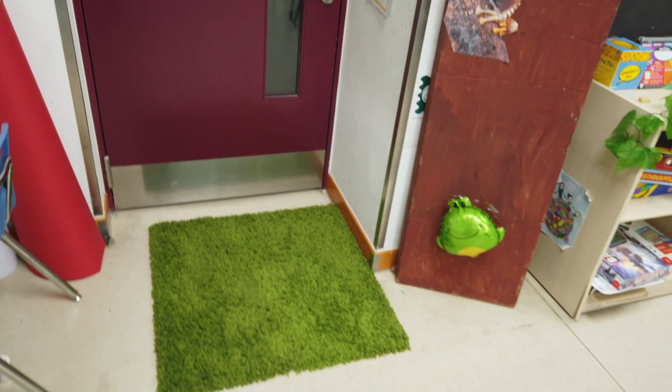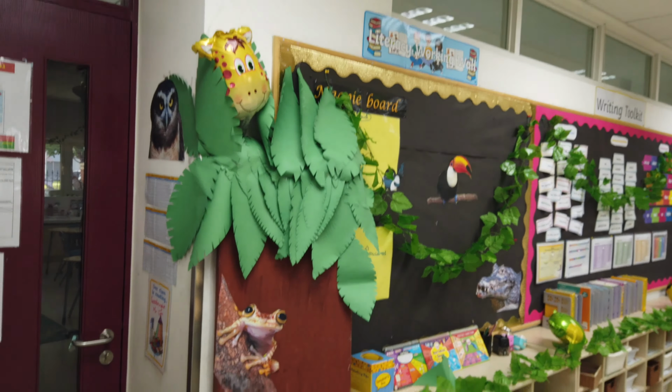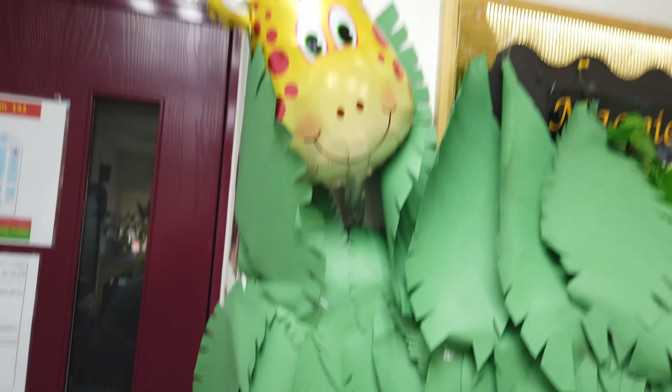The kids absolutely loved it. Now they've gone to their music rehearsal, so I have time to quickly show you around and show you what I've done. As the children come in, we have this grass rug at the bottom here, and we have a little tree here. Riza made this herself, and I bought these balloons that you pop in there.